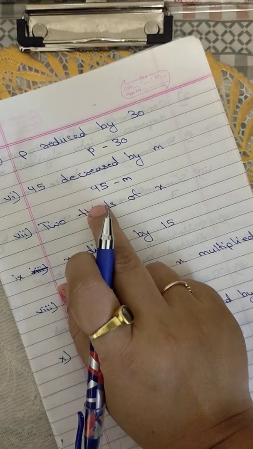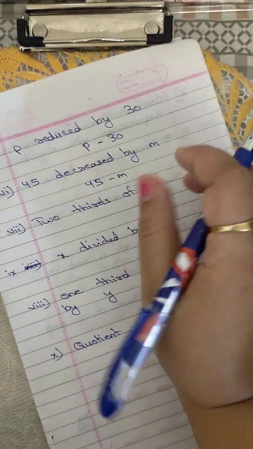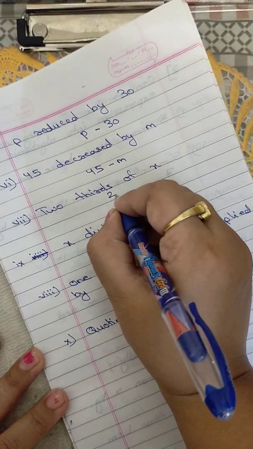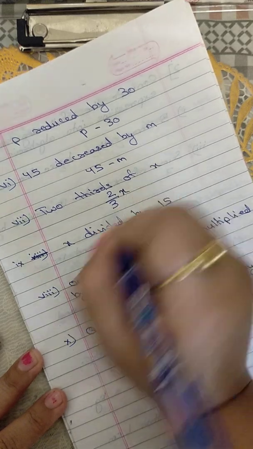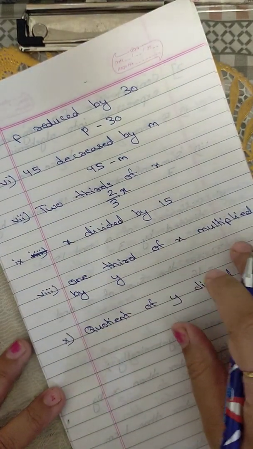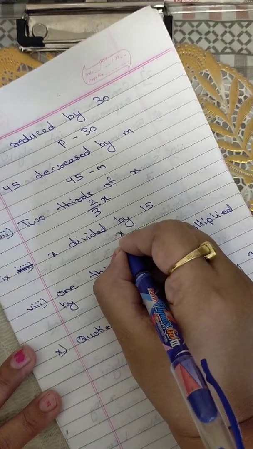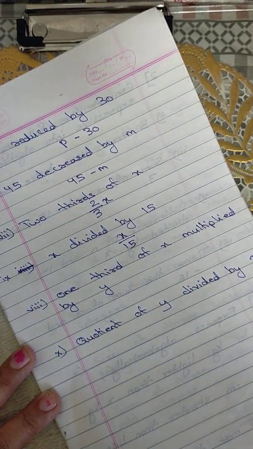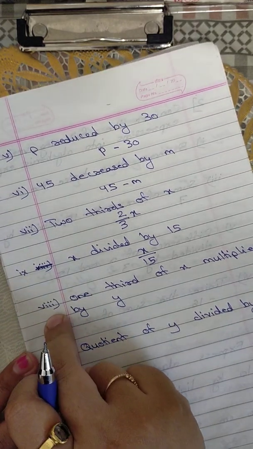Okay. 2/3 of x. Of, we know, means multiply. So let's write 2/3 of x. Of means multiply. Okay. x divided by 15. Simple. x divided by 15. Next is, actually, 9th I have done first and 8th I am doing after that.